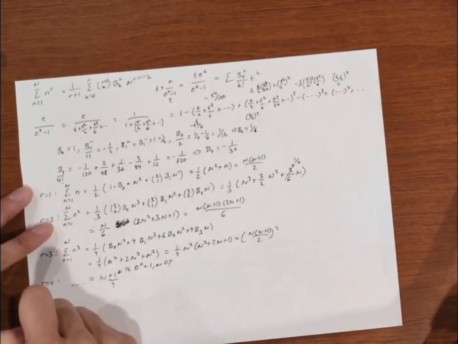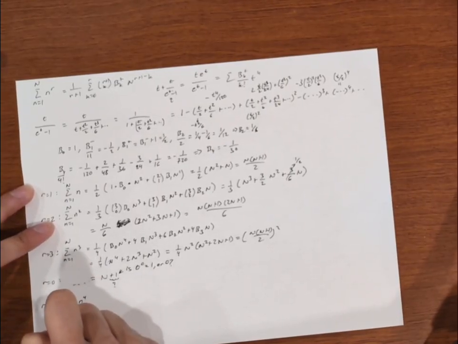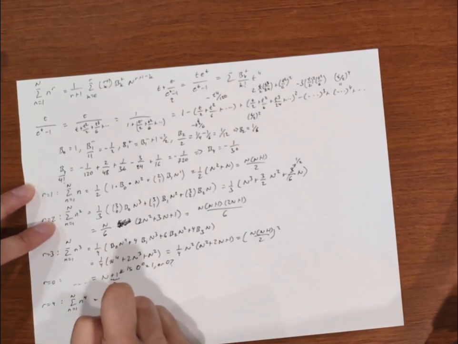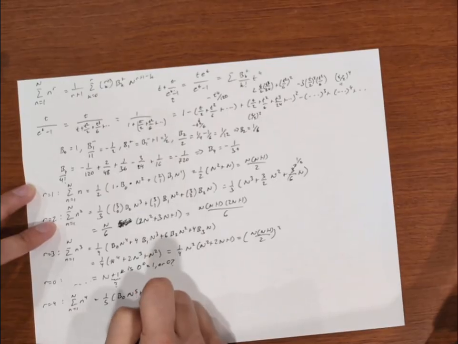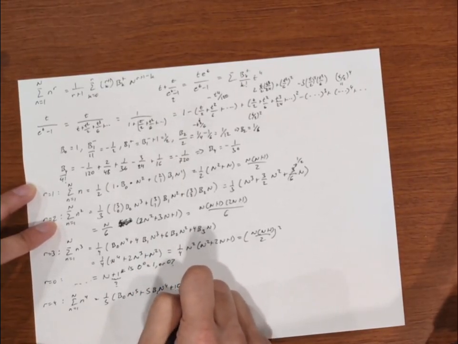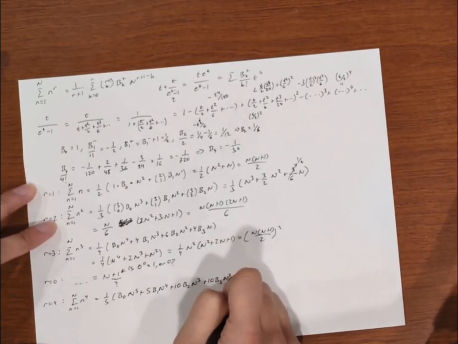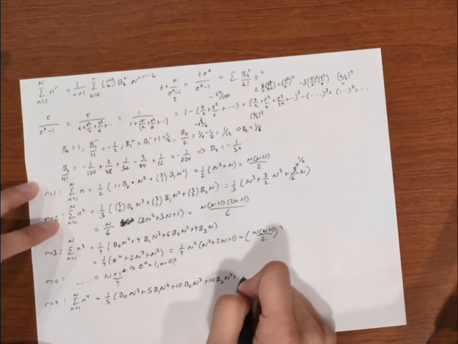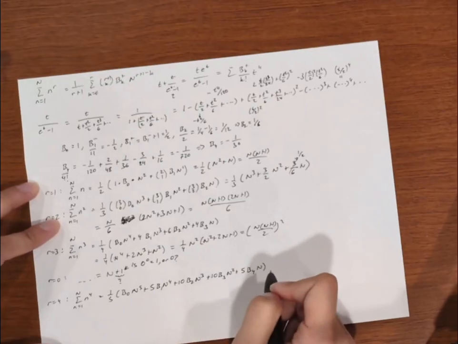Anyways, r equals 4, you can see where the pattern is going. The sum from n equals 1 to n goes to 1/5 b0 n to the 5th plus 5 b1 n to the 4th plus 10 b2 n cubed plus 10 b3 n squared plus 5 b4 n, right?